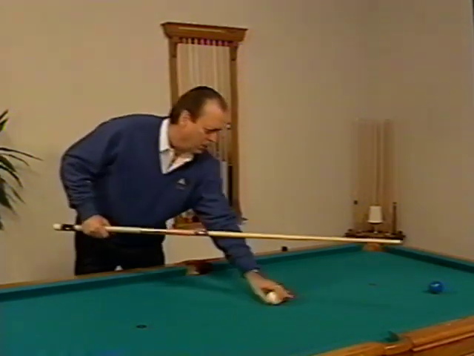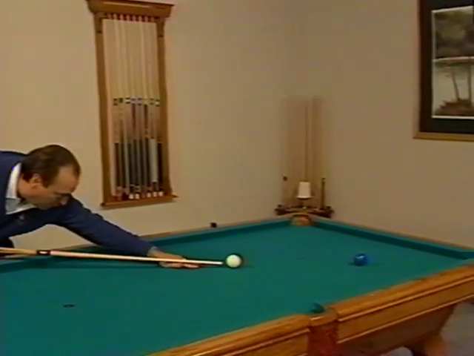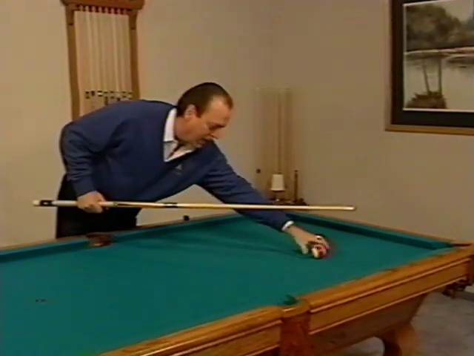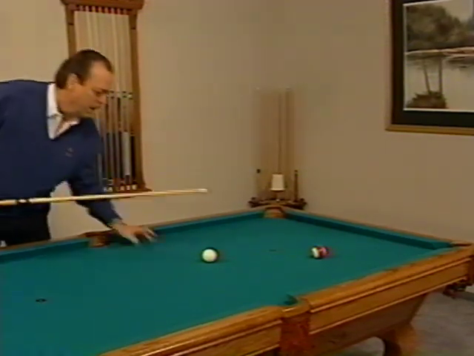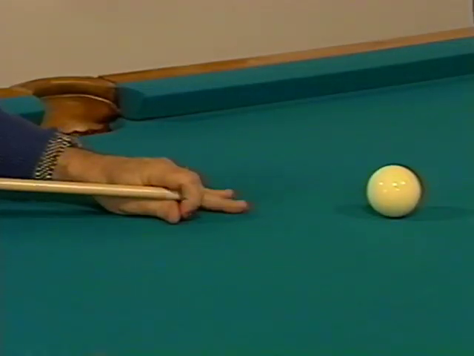So I will shoot this shot nice and slow, stop the cue ball below center, open bridge is fine. But if I was going to shoot this shot with a lot of power and say draw the cue ball back to the other end of the table, then I'd want to close up the bridge using more power.